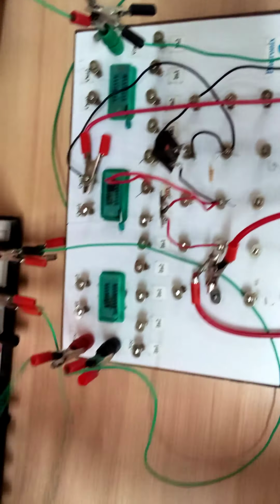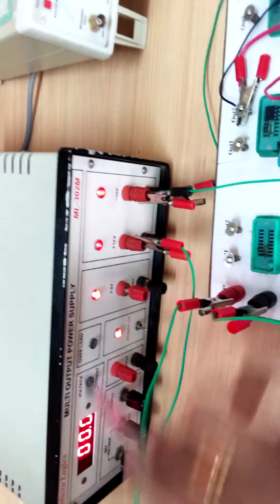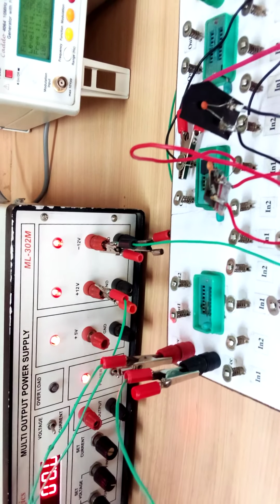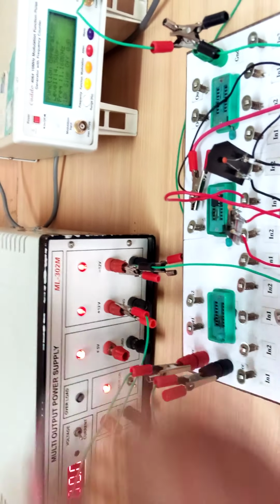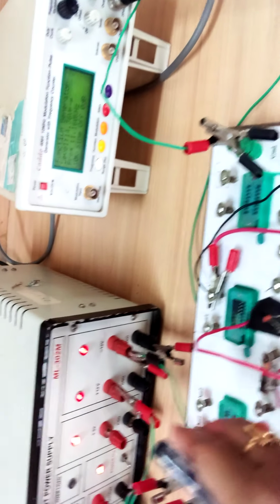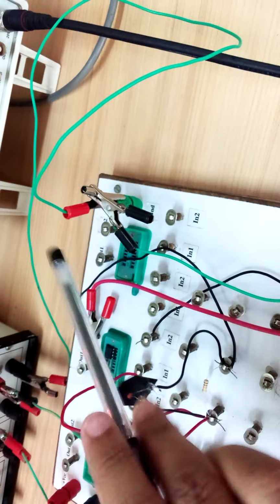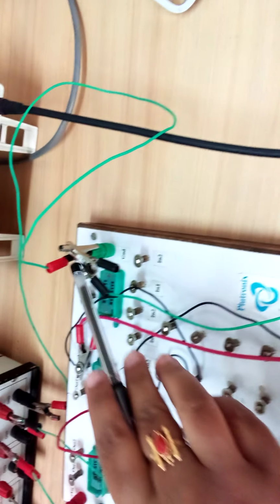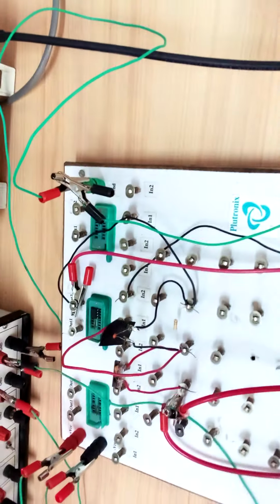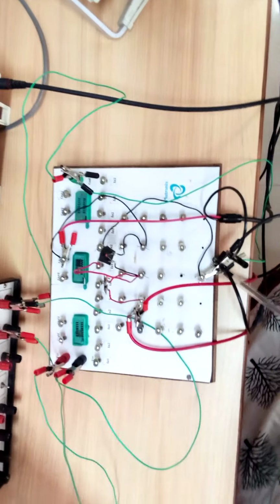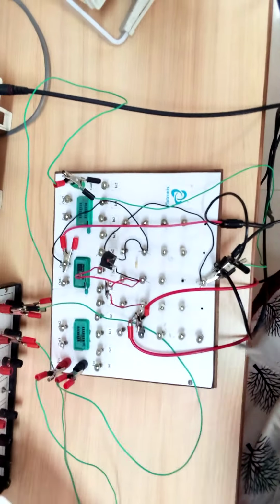I have provided plus 12 volts supply from the power supply, and minus 12 to this negative terminal. So plus VCC is provided with plus 12, minus 12 is provided here as minus VCC, and this ground terminal I have connected here. Take one more crocodile clip and short this ground with the common ground which we made in the circuit.